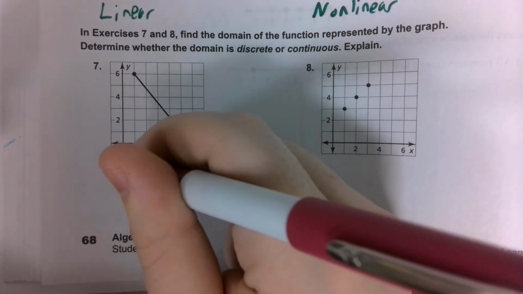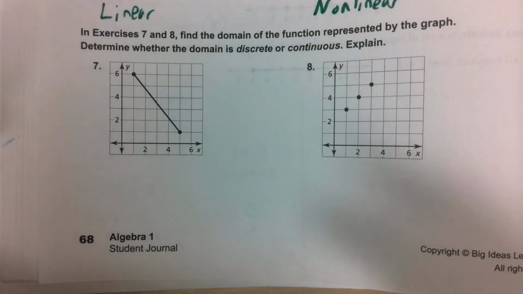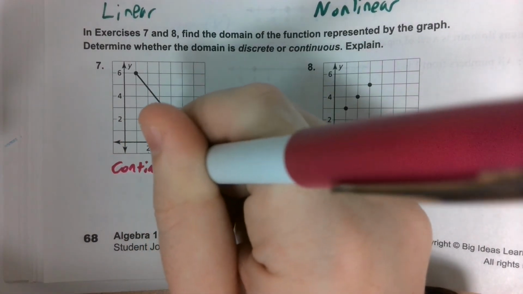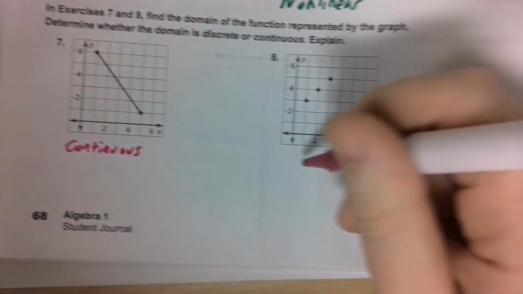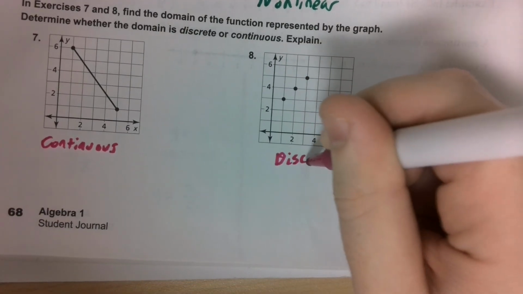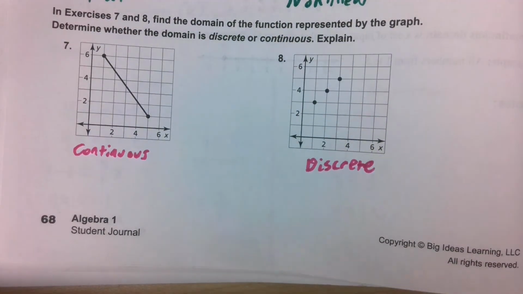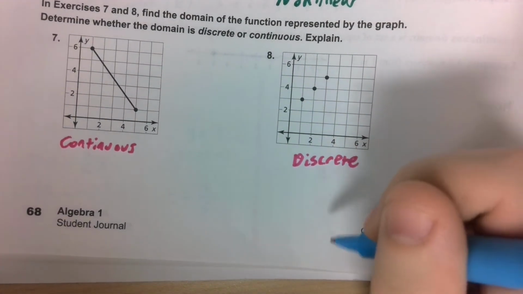Continuous just means it is a line. Discrete means that it's a bunch of dots. Here we have a line, so it is continuous. Here we have a bunch of dots, so it's discrete. The way we write out the domains for both of these are a little bit different. Let's actually start on number 8 because it's easier.